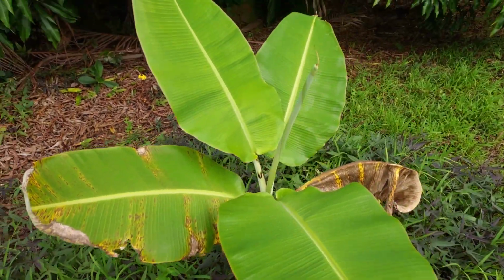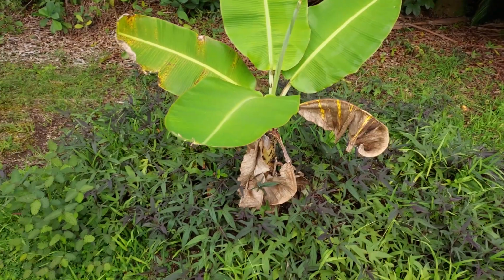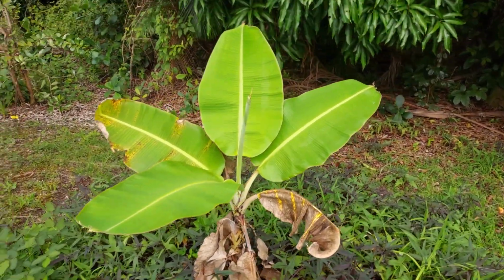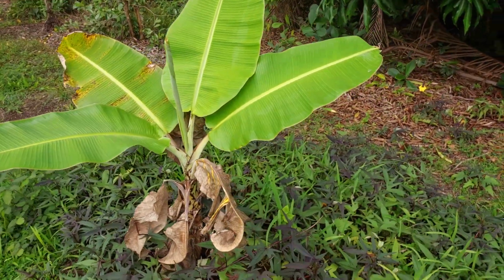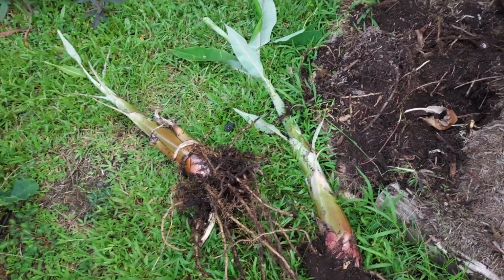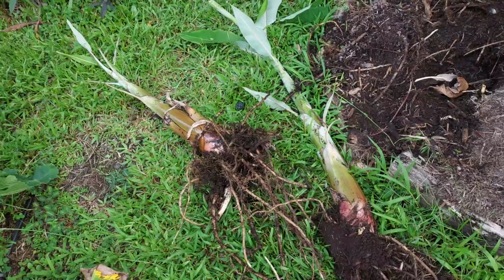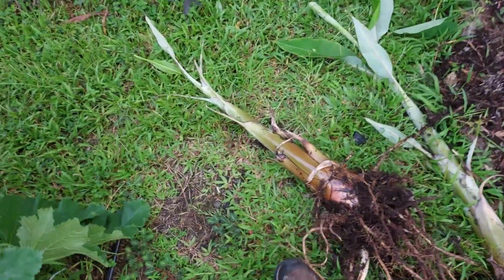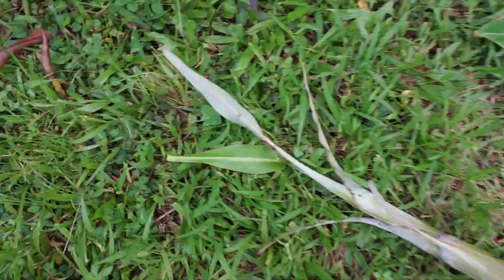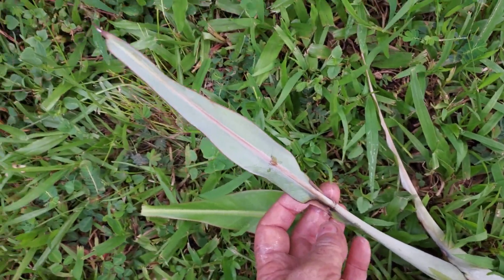This is what you call a water sucker. The other ones, we'll show those again, they're called sword suckers. So if you want to produce bananas from a keiki, take the keikis that have the sword-shaped leaves on them. These are called sword suckers.